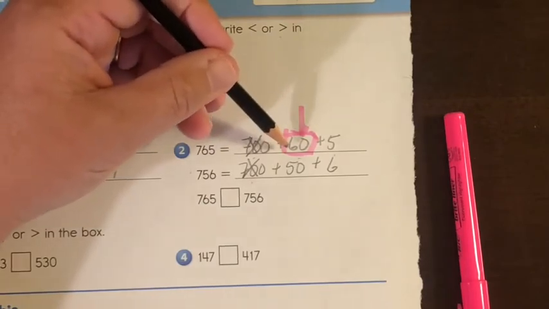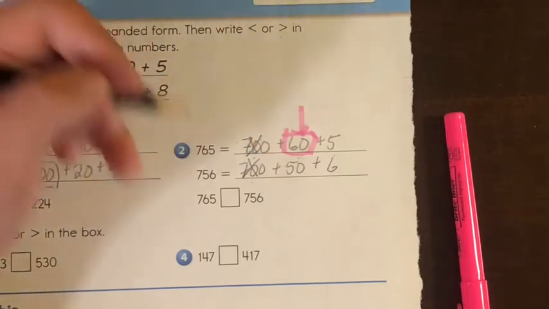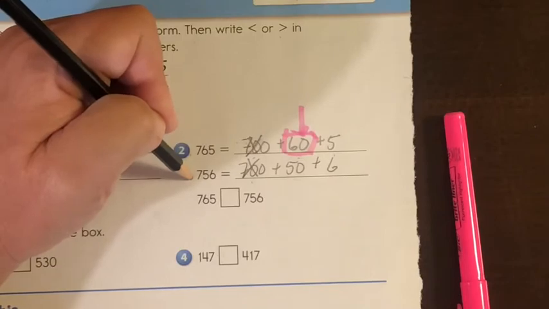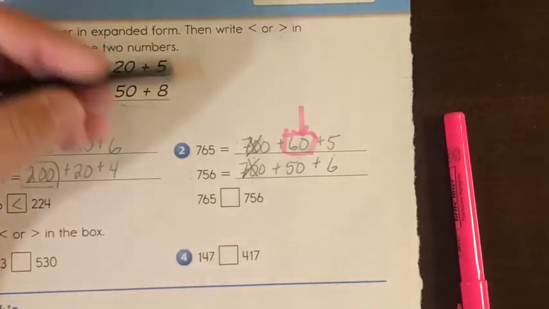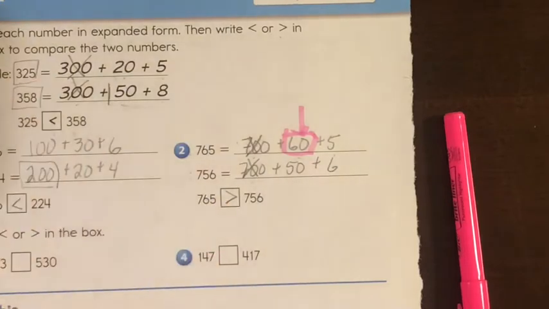And you have a 60, which is larger than a 50. So I know now that this top number is larger than this number right here. And so in the number sentence, 765 is greater than 756. Good job. I'm sure all of you got that right.